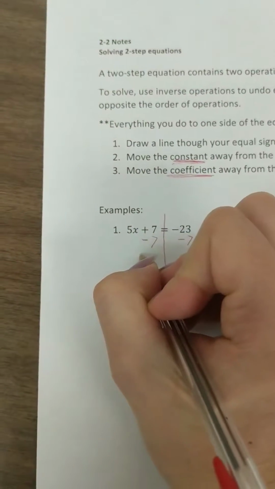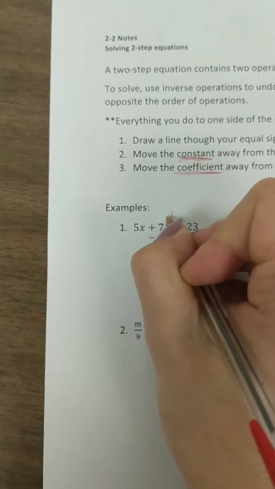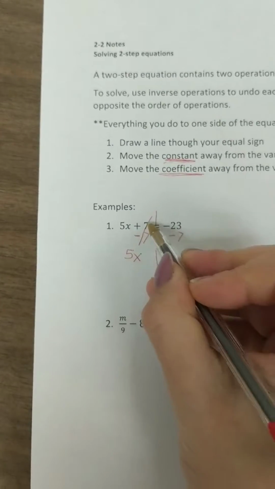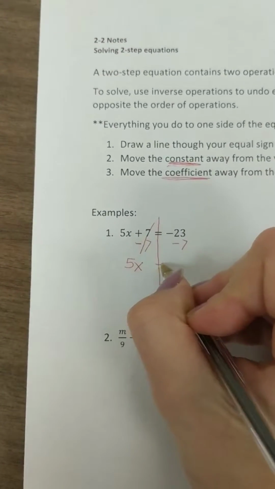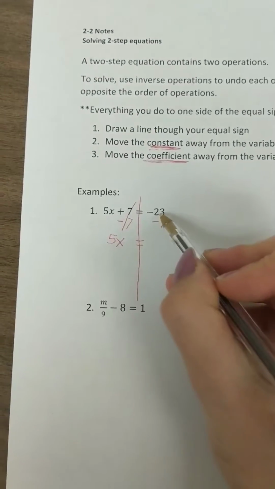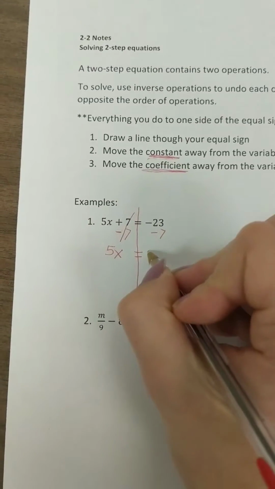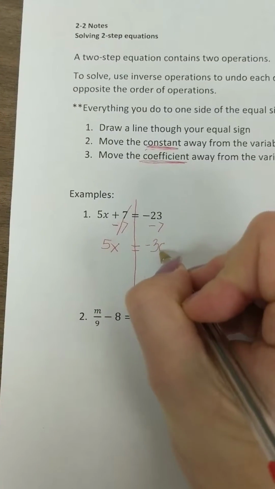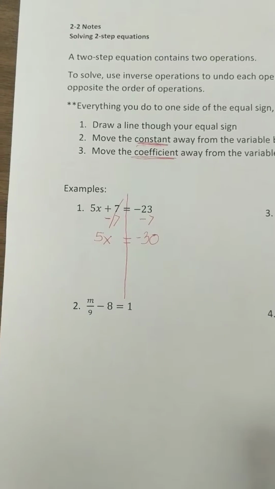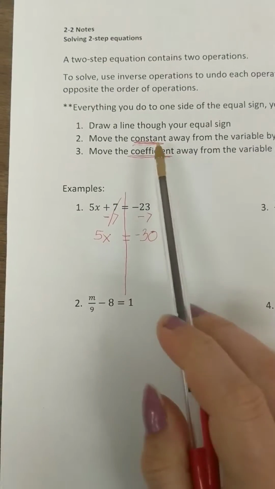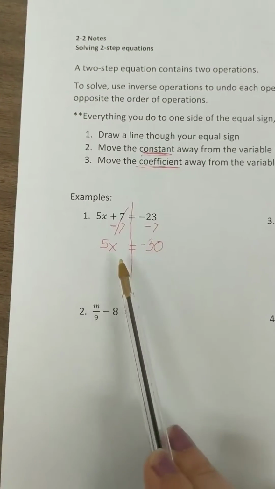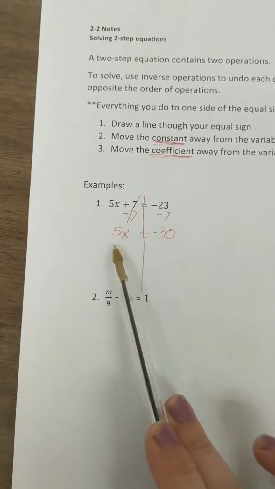Okay, leaves me with 5x. But 7 and minus 7 cancel each other out because 7 minus 7 is 0. Equals, and then I'm going to combine negative 23 minus 7, which is negative 30. Okay? After you've moved your constant, if you look here on the left, we should just have one term left.